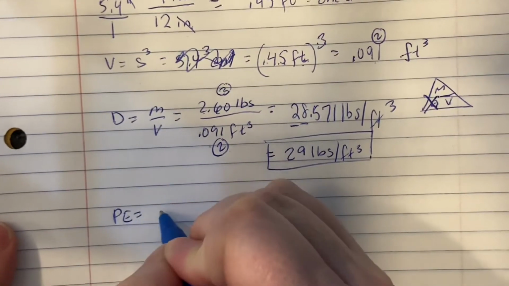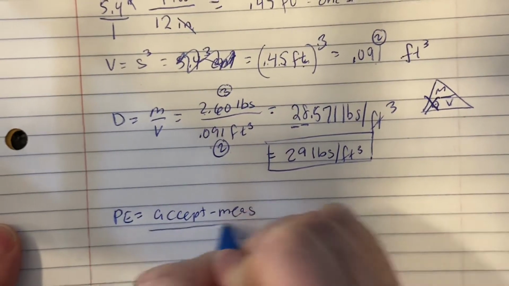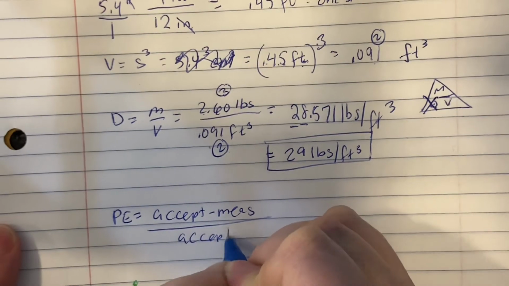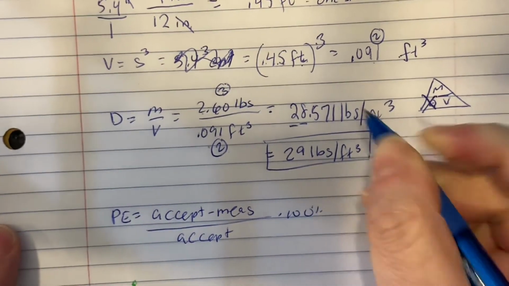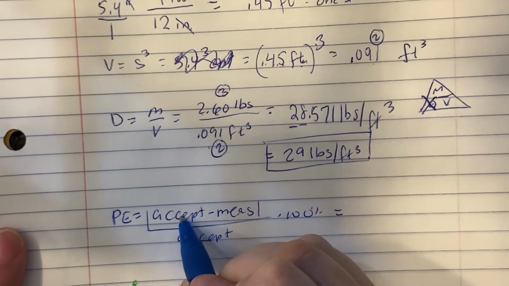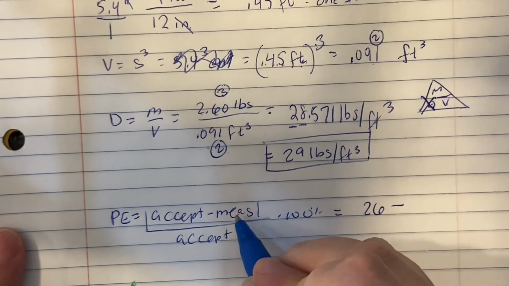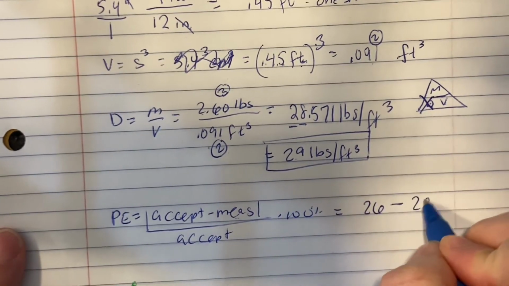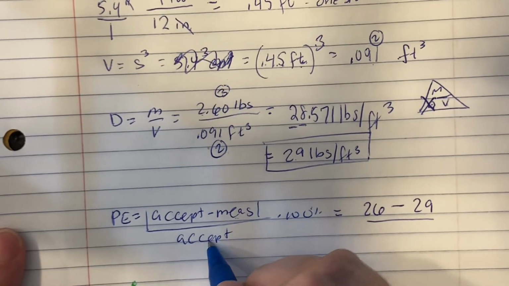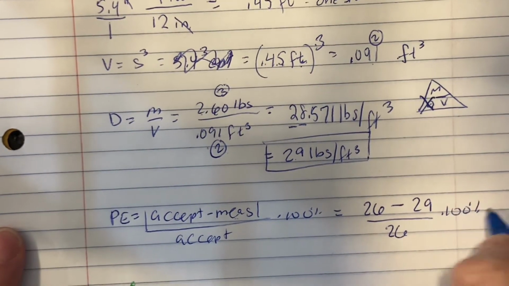Percent error is equal to accepted minus measured over accepted times 100%, and you can do the absolute value of those. Accepted value, that's the official value, 26. Measured value is what we did, 29. Over accepted value, again, 26, times 100%.